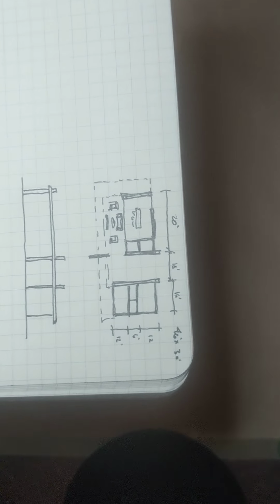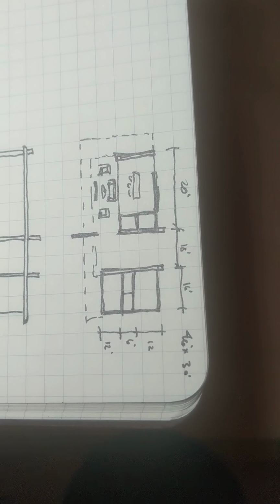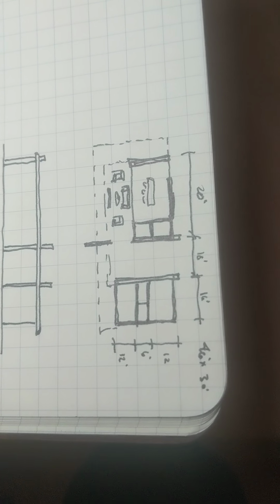Test video for students, drawing a plan based off of a sketch. Here is the plan, a couple little dimensions here, and we're just going to go through. I know it's a little light, but we're going to try and kind of draw a plan here using some drafting techniques. Basically, you guys should be able to all do this.